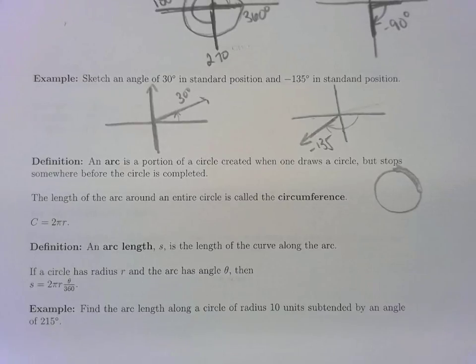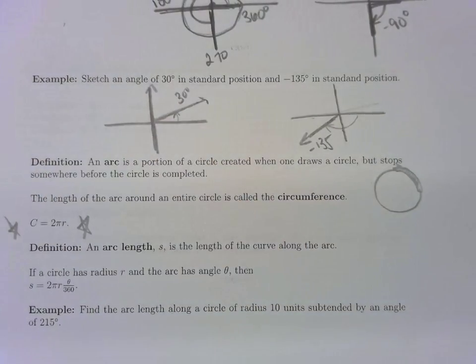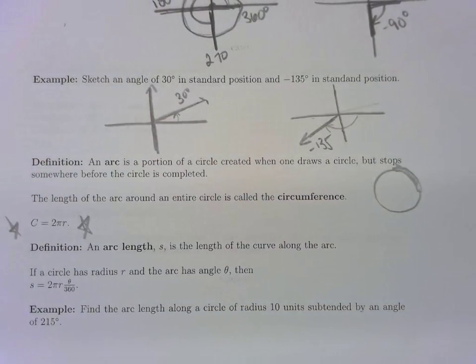So the length of the arc around an entire circle is called the circumference. Circumference is 2 pi r. So if you're trying to find the perimeter of a circle, you use 2 pi r. This has to be memorized. You guys should already know this. I'm sure you've seen it a lot in school so far. So circumference is 2 times pi times r.